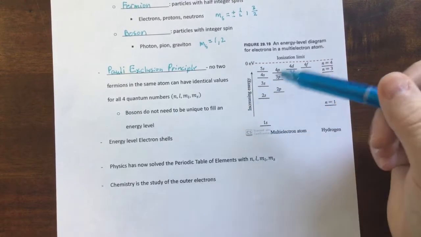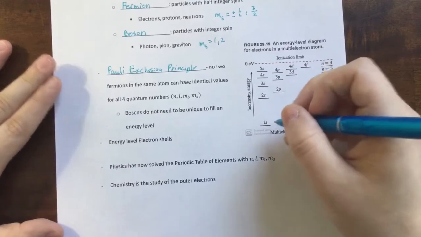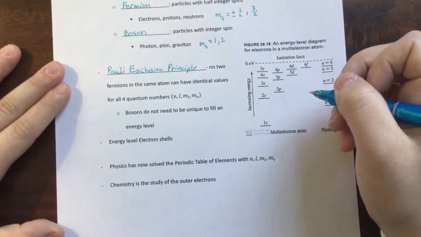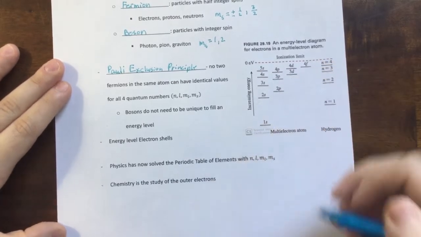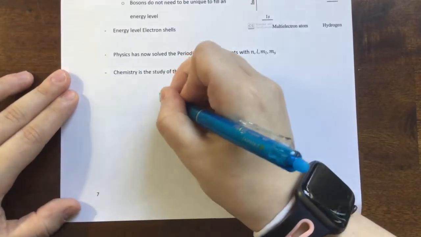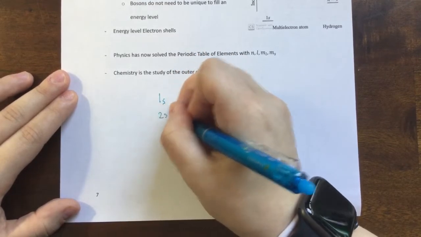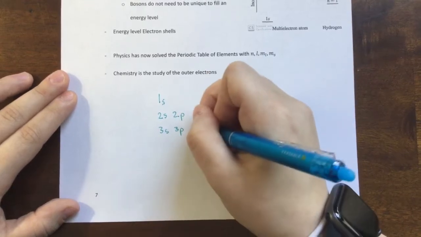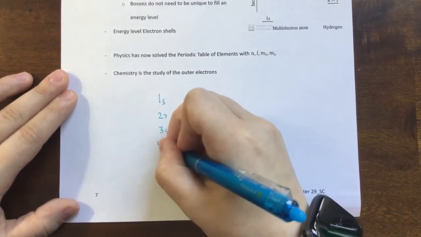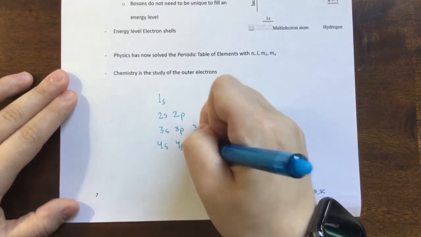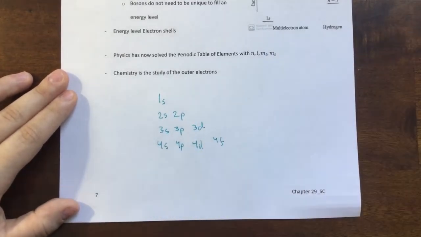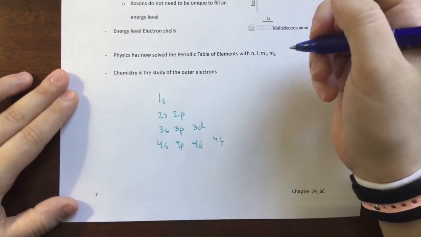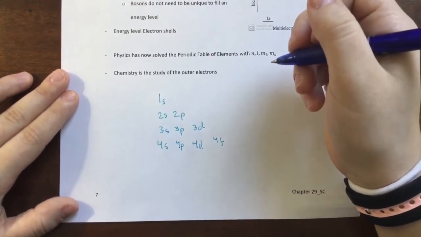This is where the energy levels come in. If you remember from high school chemistry, you had the 1s, then you had the 2s, 2p, 3s, 3p, 3d, 4s, 4p, 4d, 4f. And then you would know the number of electrons that something could have.